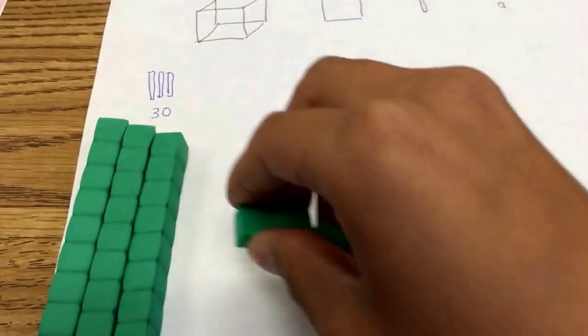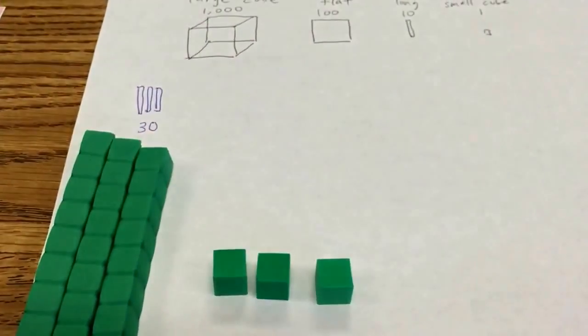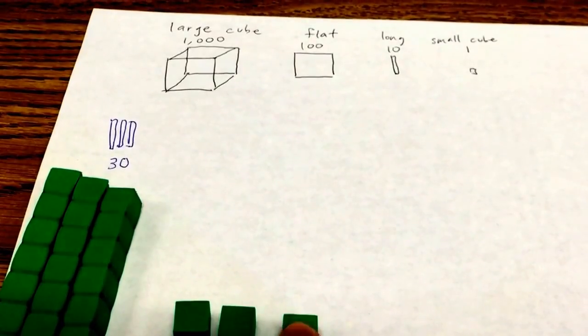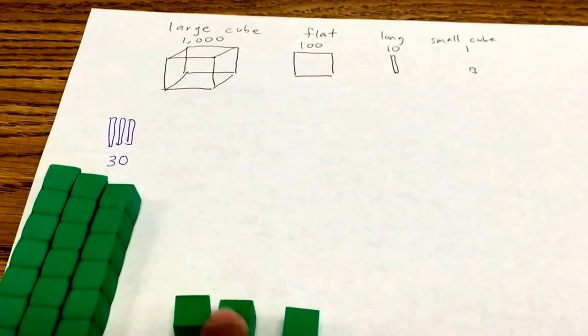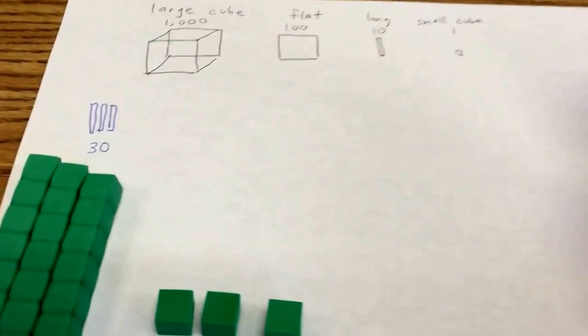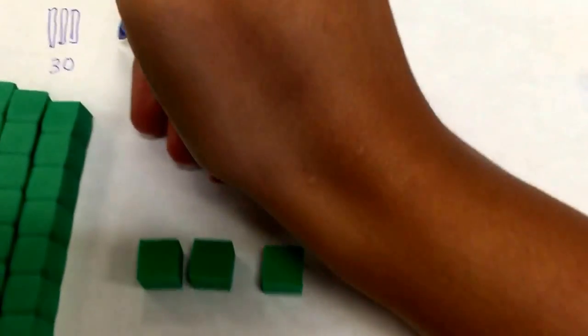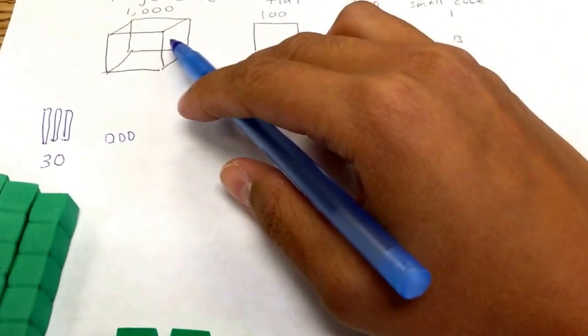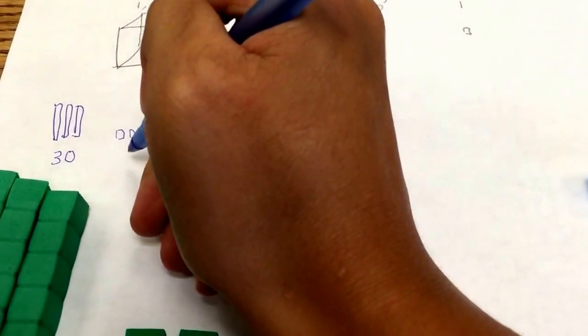So now that we have 30, I want to now compare it to another number. So let's compare it to this. How much is this total? A small cube represents 1, so it's 1, 2, 3. So we'll draw those out. 1, 2, 3. Keep in mind for the small cubes, I do not want it, nor should you be doing the 3D boxes like you would for a large cube.